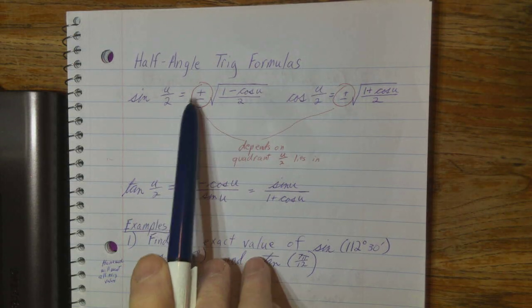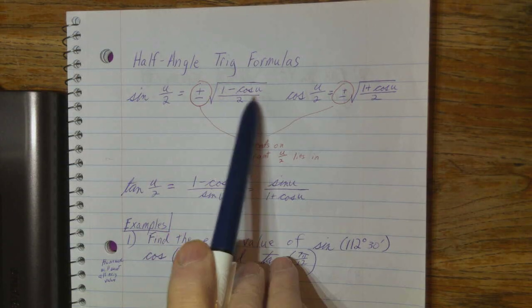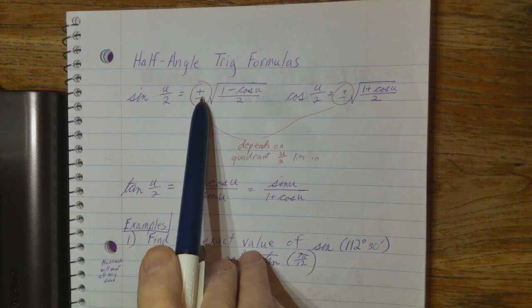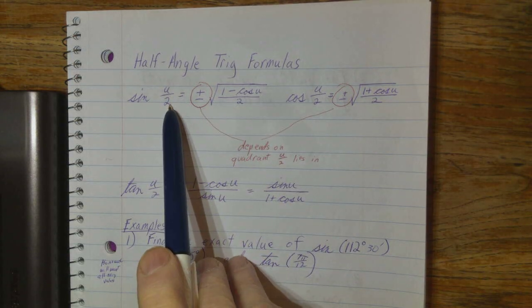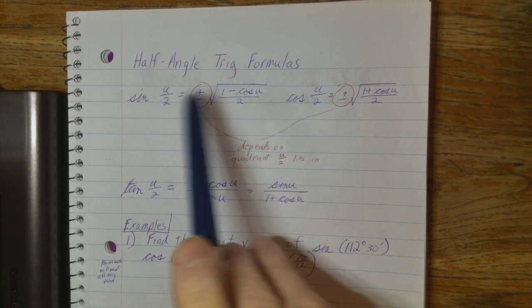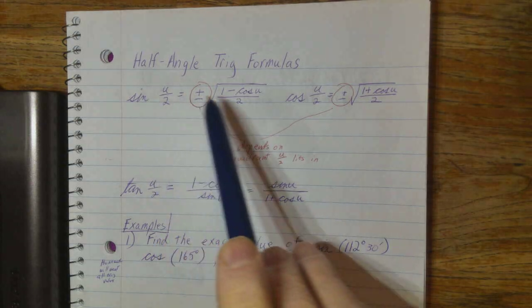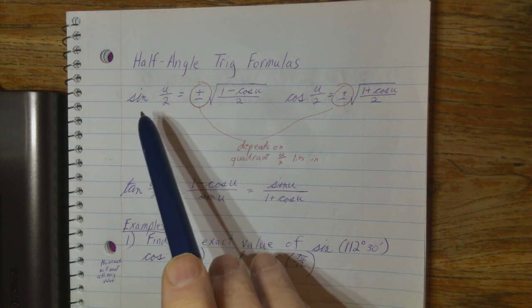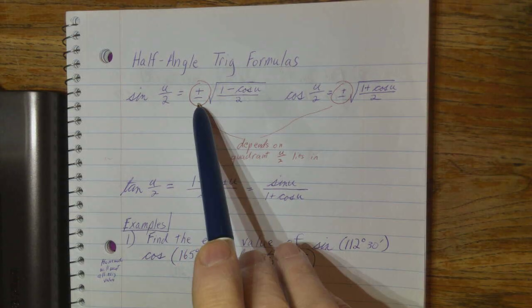The sine of u over 2 equals positive or negative the square root of 1 minus the cosine of u, divided by 2. And these positive or negatives depend on where the u over 2 angle is. If it's in the first quadrant and your sine, it's positive. If it's in the second quadrant and your sine, it's positive. If it's in third or fourth quadrants, it's negative.